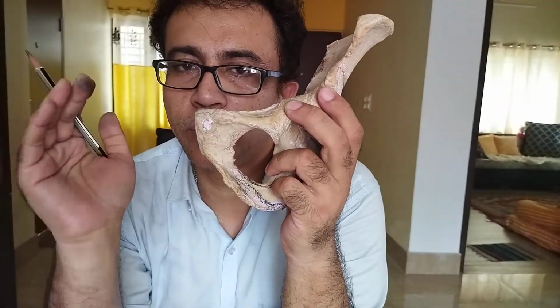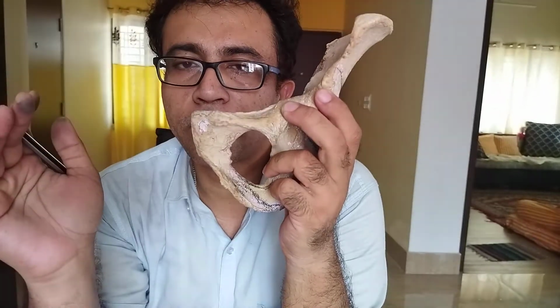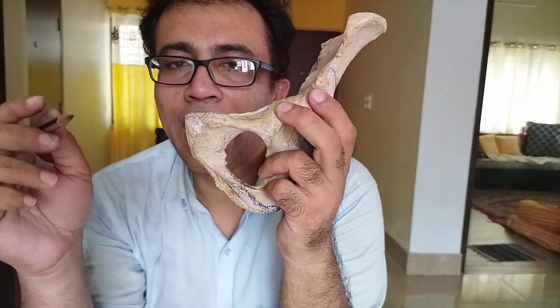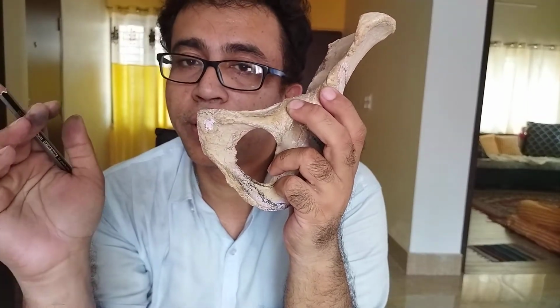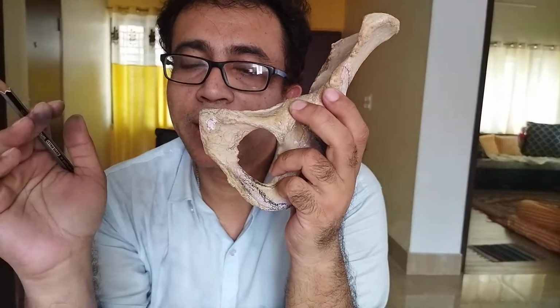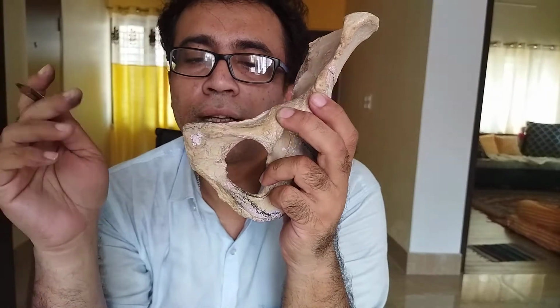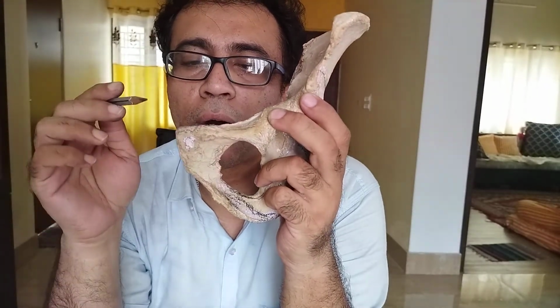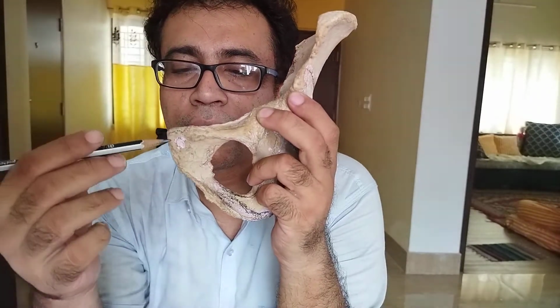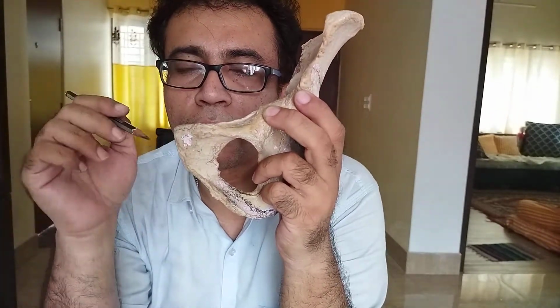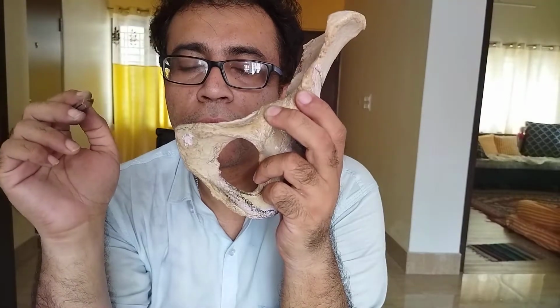Then it also gives attachment to the lateral crus of the superficial inguinal ring and also to the superior cornu of the saphenous opening. Now in this regard, it must be mentioned that the inguinal hernias come out through the superficial inguinal ring and the femoral hernia comes out through the saphenous opening.